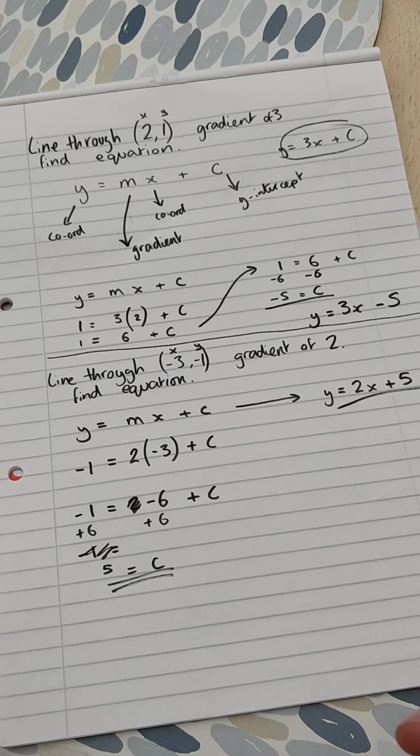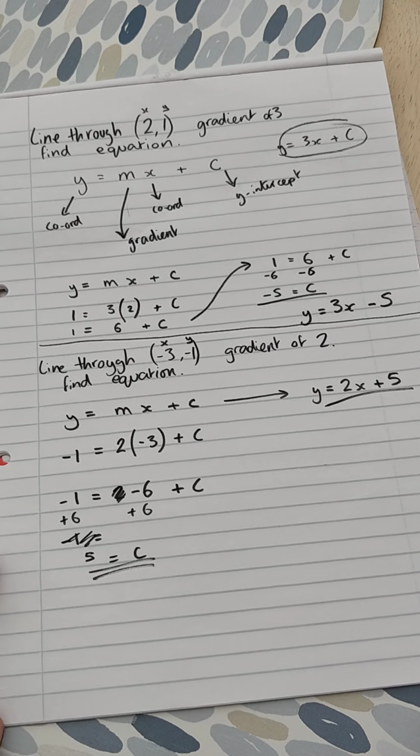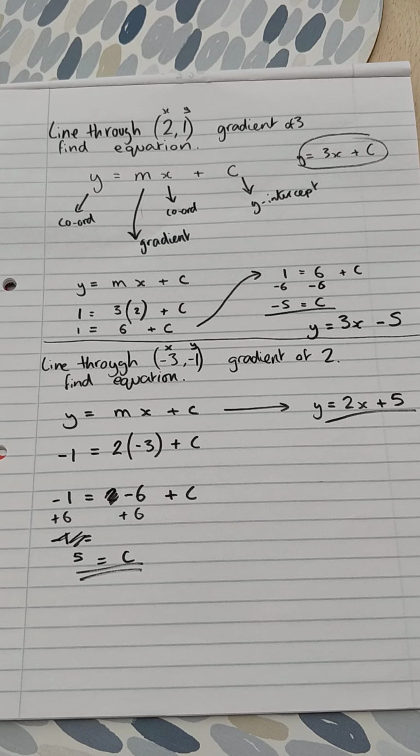Okay, hopefully that'll help you go through all this. We're working towards the point where you can calculate gradient, you can calculate the y-intercept just from looking at a line, picking 2 points in a line. That is where I want you to be just at the end of this week before half term. Okay, you can get there. If you need any more help, just ask.